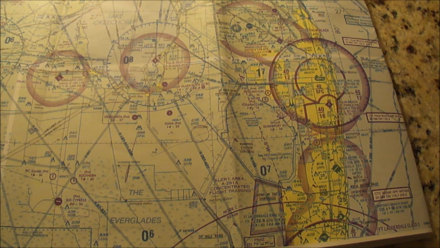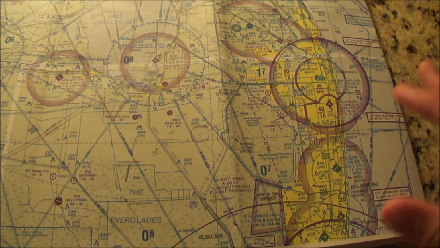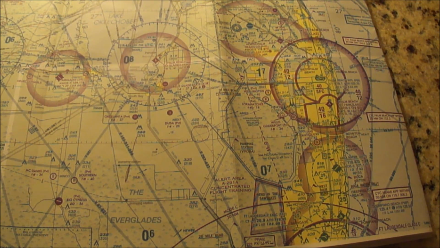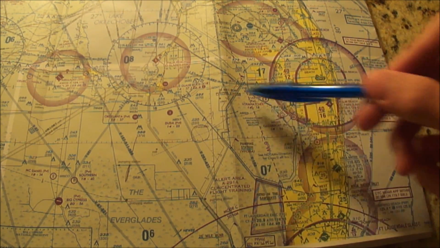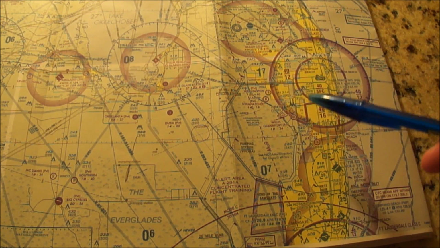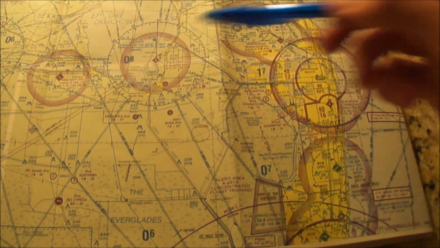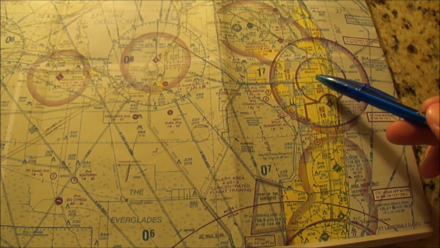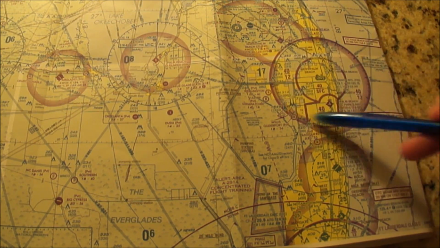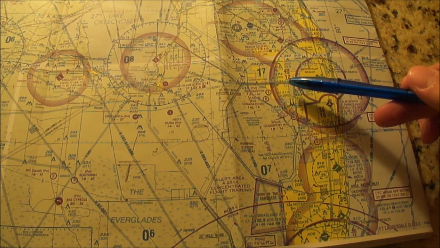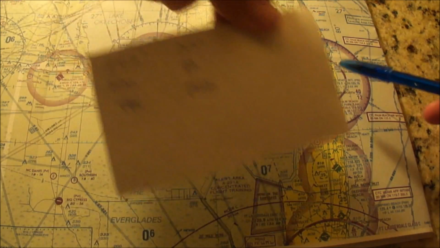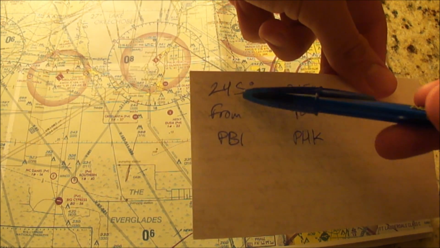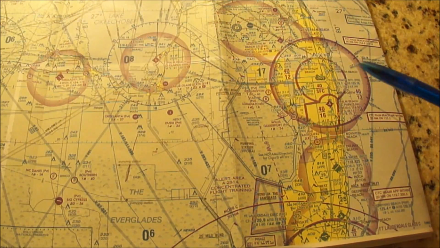Alright, so we're back here at the sectional chart, acting as if we're looking at the sectional chart in flight. Now we're just out in this area, as you saw in the top-down view, and we received our bearing from both locations. So at this point in time we can just use any type of straight edge, and just for the example I'm going to use an index card because we have the radials provided to us on the sectional chart. So from Palm Beach it was 245 degrees, the 245 radial from Palm Beach.